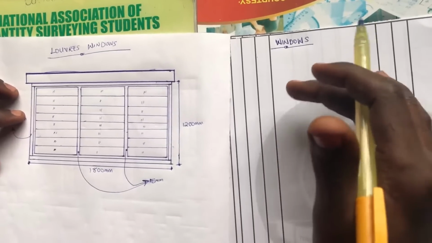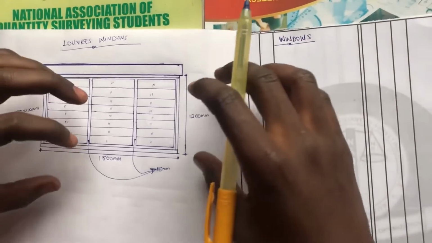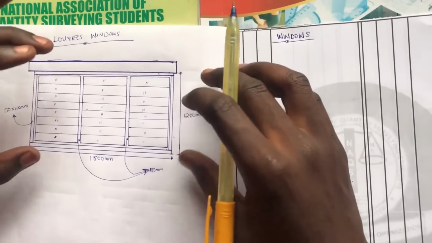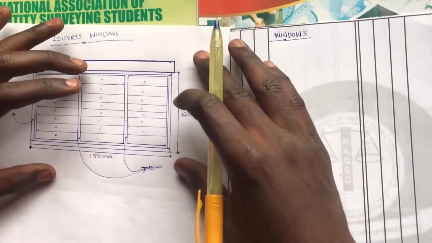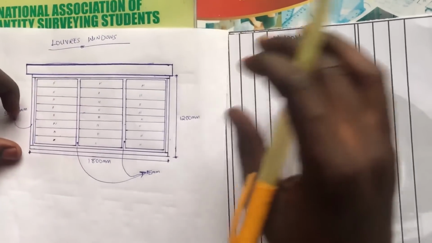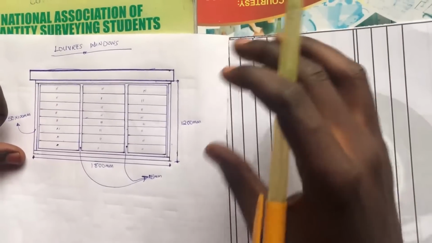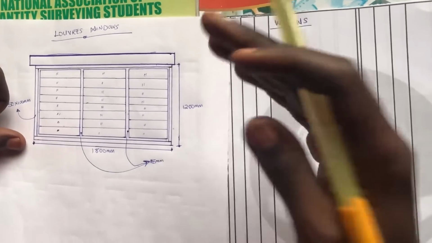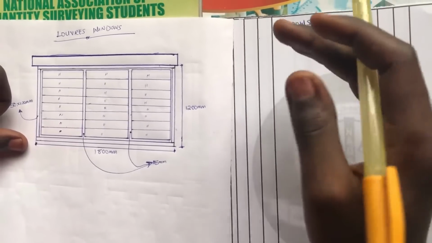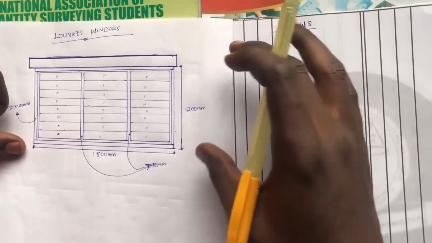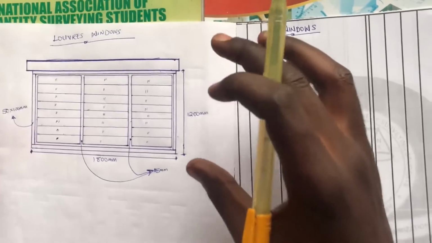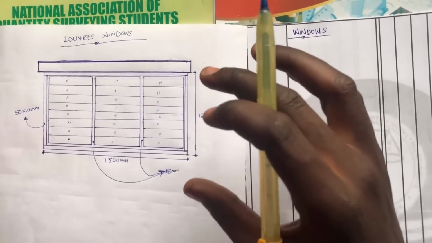Like I explained initially, there are different ways in which we can measure for windows. Of course, I mentioned that we can state out a PC sum, a prime cost sum for windows, which will state out the total amount of money that is required to purchase and supply this window to the site. On the other hand, if you are a student, you would need to know each component that this window encompasses, so that you'll be able to know what is required to make up a single window.